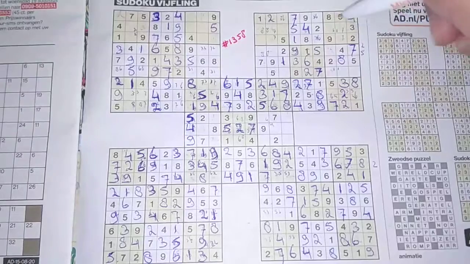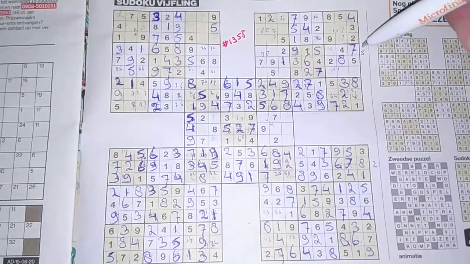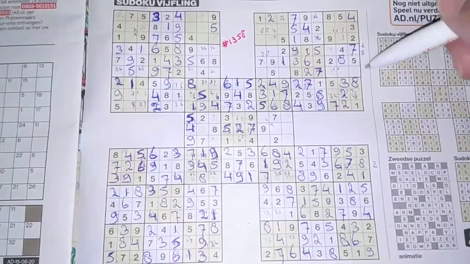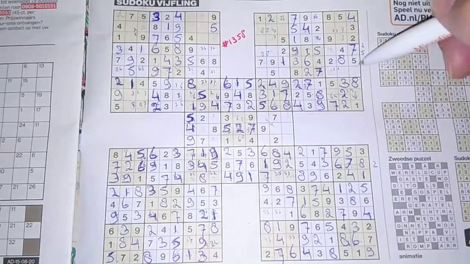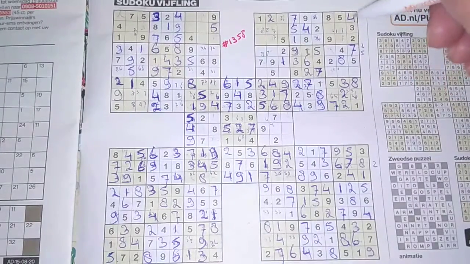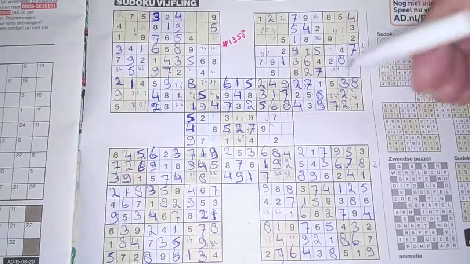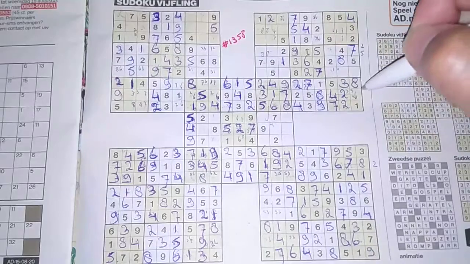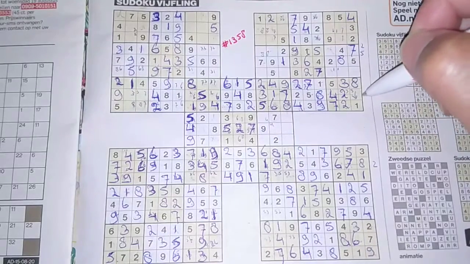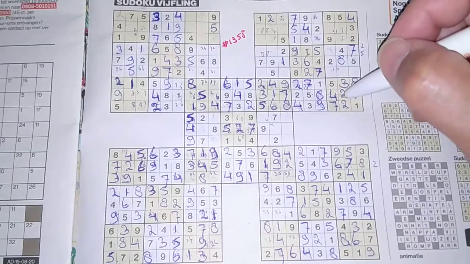1, 7 and the 6 is also missing here. I need a 6. How about these 2 numbers? We have a 4. 4 in this column. 4 in the column next. So in that column, the only place for the 4 should be here. So the 9 and the 6 are left. 9 and the 6.